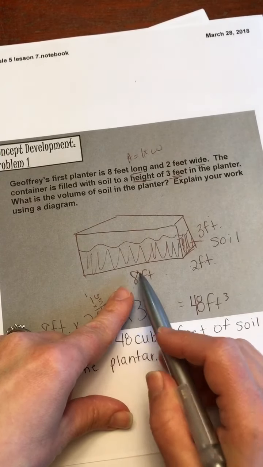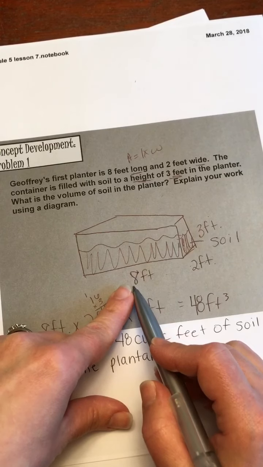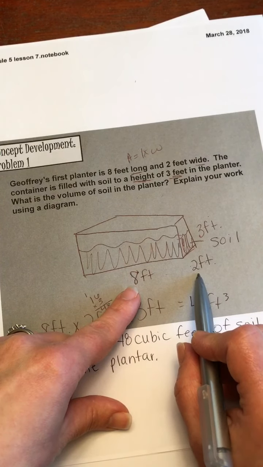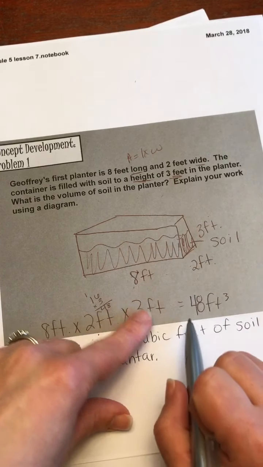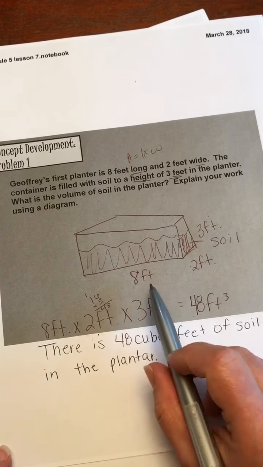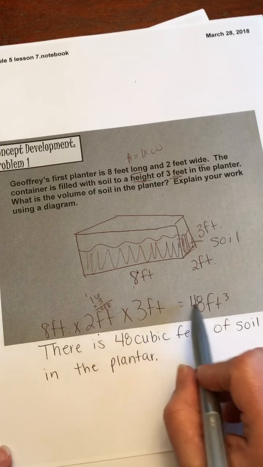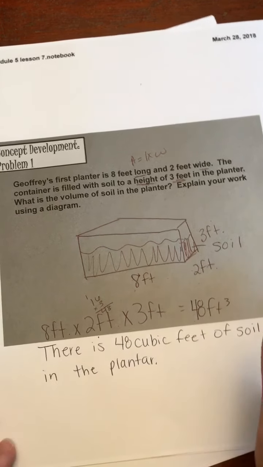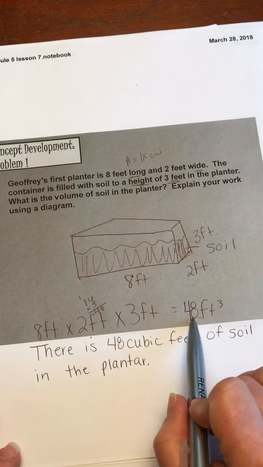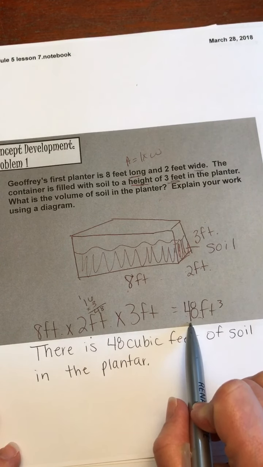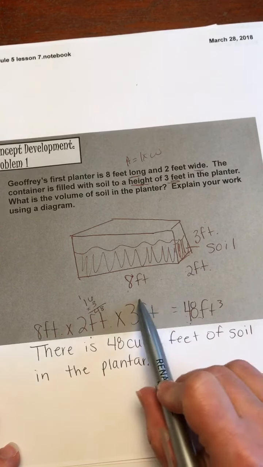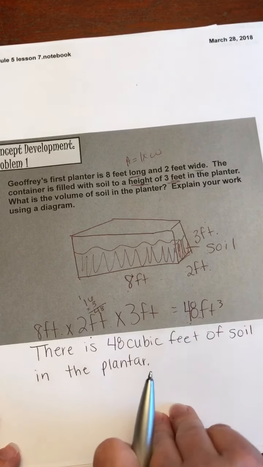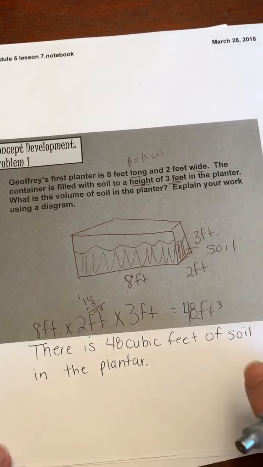Well, 8 is close to 10. 10 times 2 would be 20. And then 20 times 3 would be 60. So considering that those are whole small numbers, that makes sense. 48 is close to 60 in the sense that if I had gotten 480 or 4, I would know that's not correct. But because this should be about 60, 48 makes sense. So that tells me that I am done with this problem.